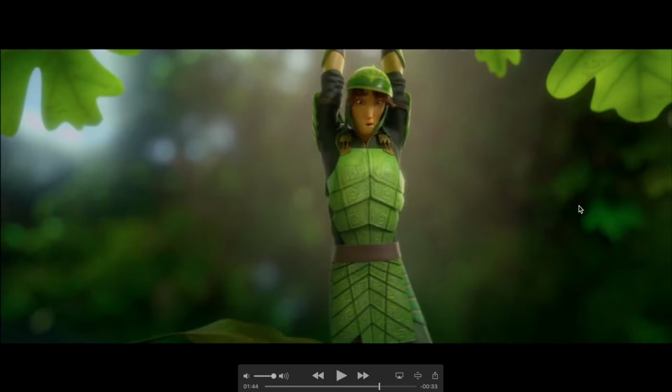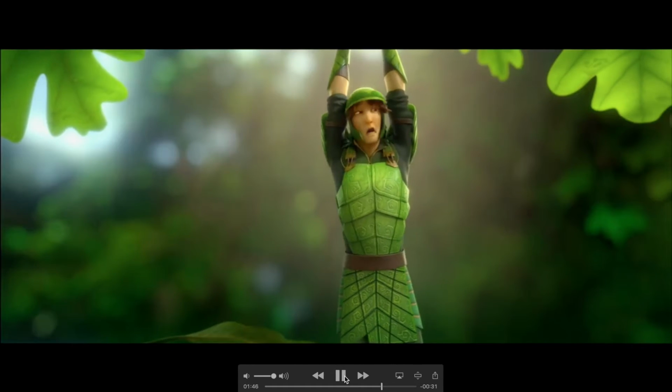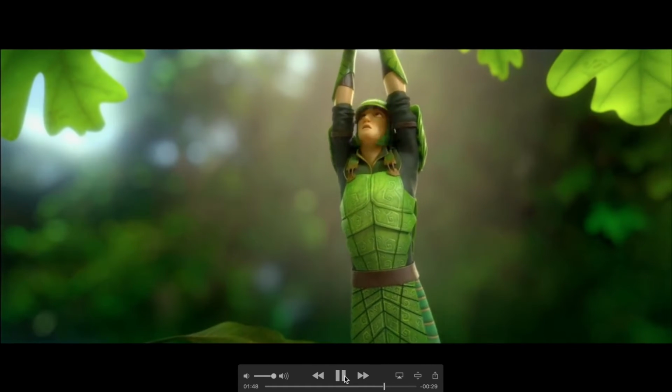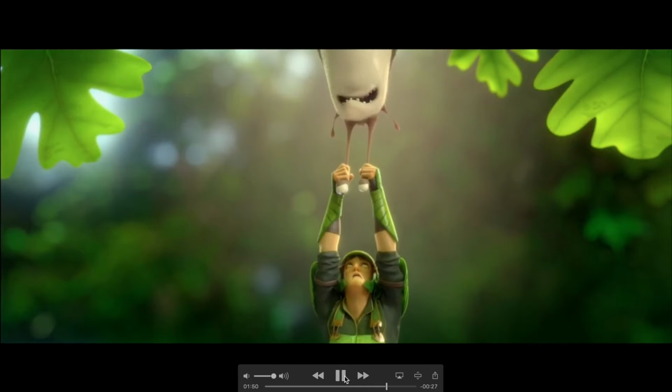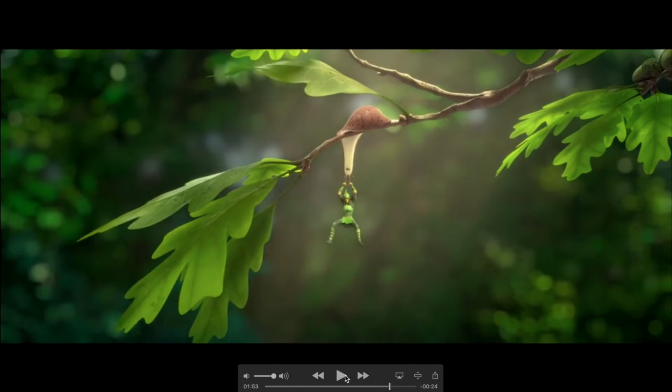There's probably another vignette happening right there. And again, similar setup right there.